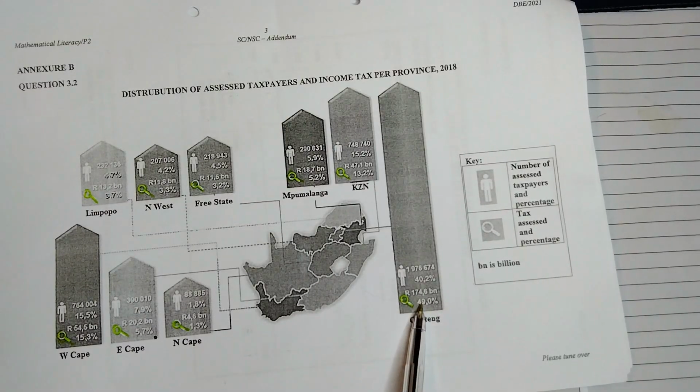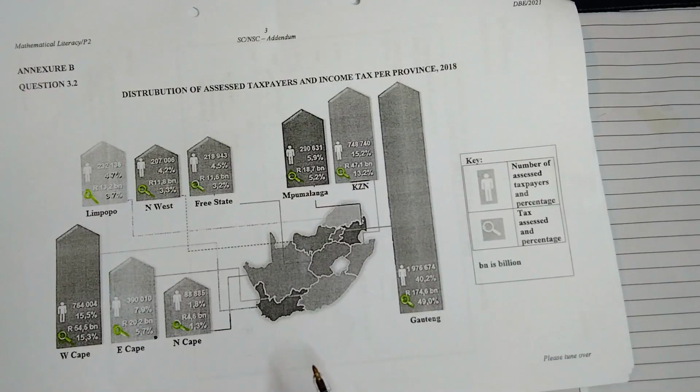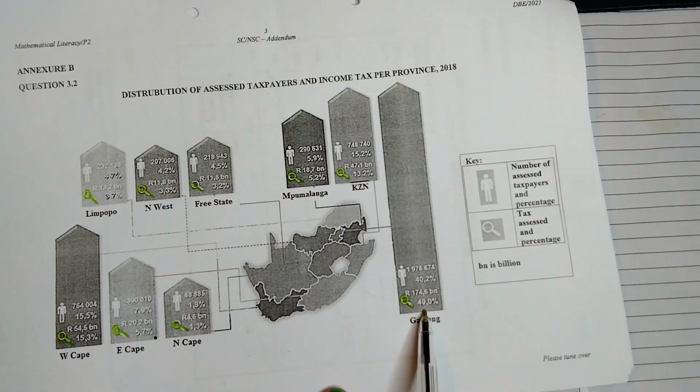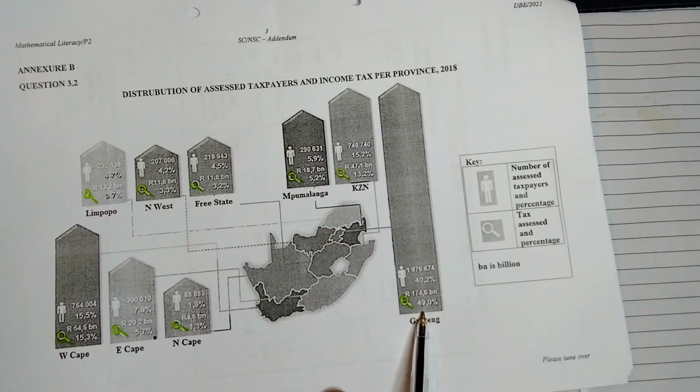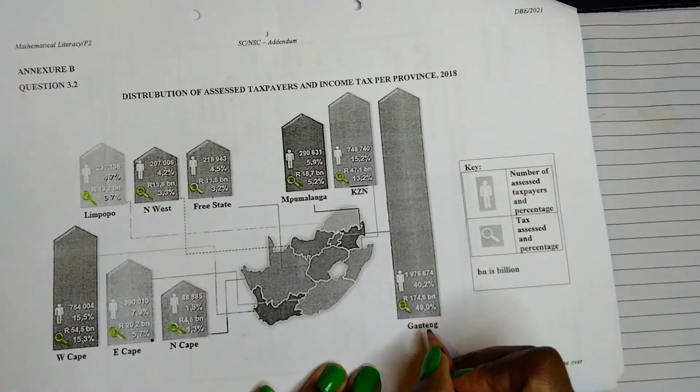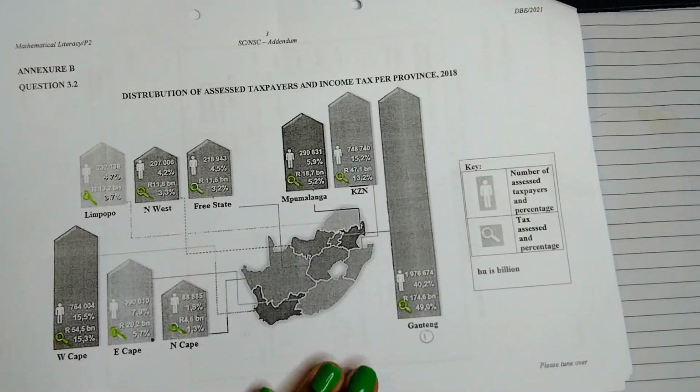So even if you deal with that, it's still okay. But if you want to be more accurate, in a case where you've got percentages that are the same, then you can look at that value. But I'm just going to be looking at the percentage value to make my life easier. So which percentage is the biggest? We can see that the first one is Gauteng, which brings in 49.0%. So that is our first one in terms of descending order.